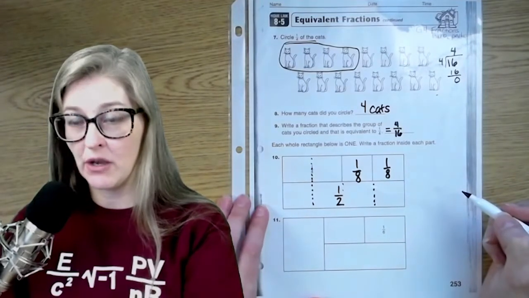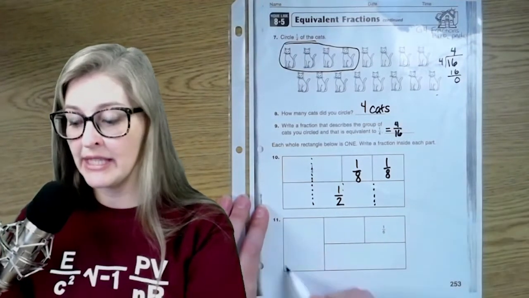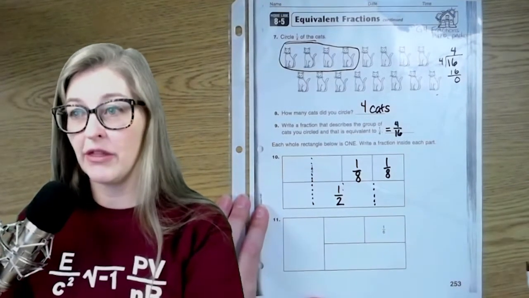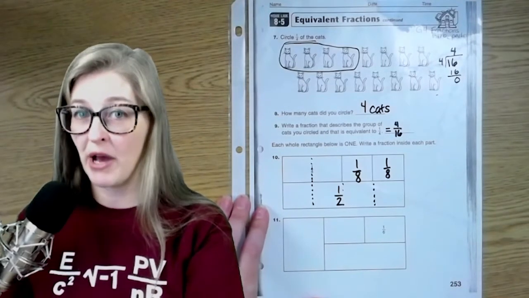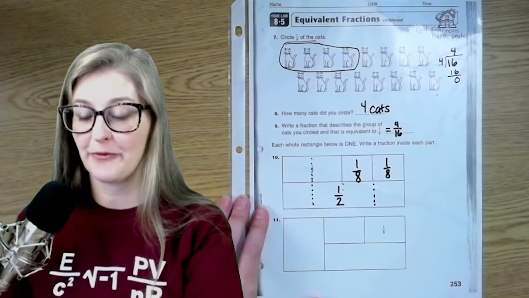So pause the video right now and see if you can fill in this one just using scratch paper in your own home. I will pause a moment and then continue the video.